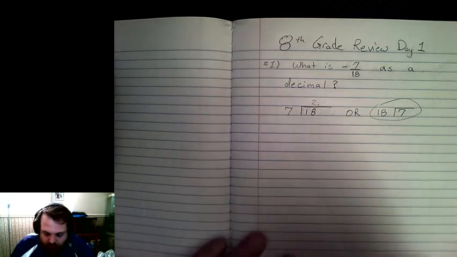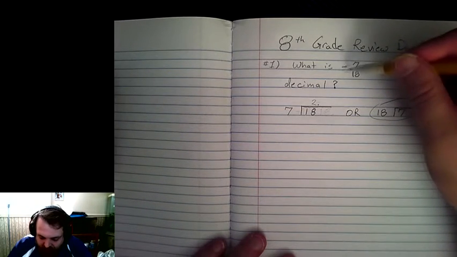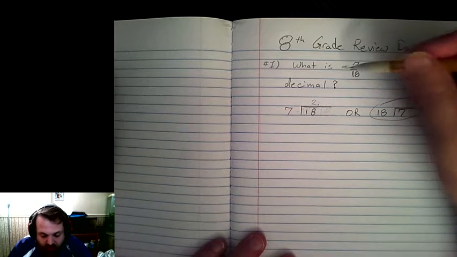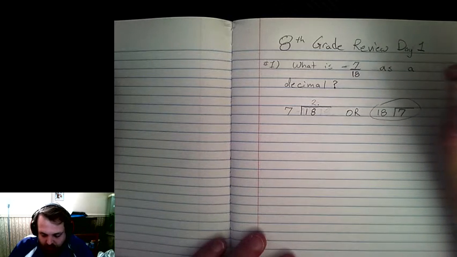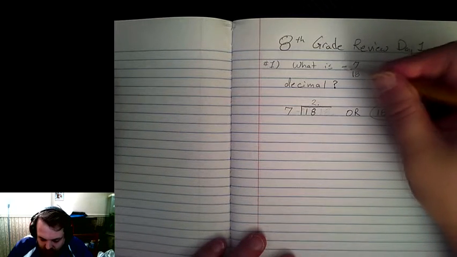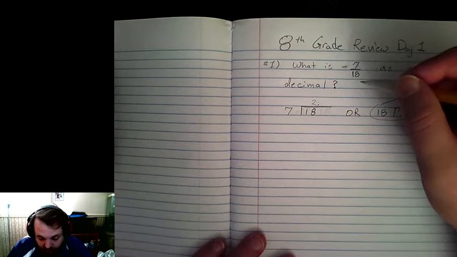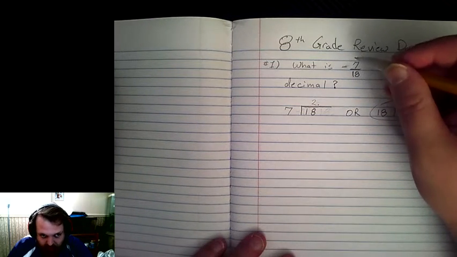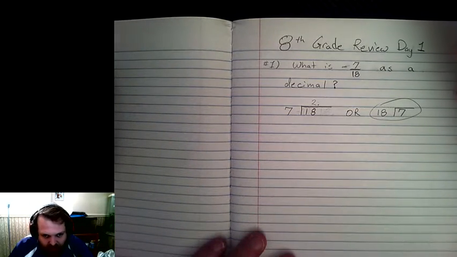The second part of this is understanding that if this is negative, our outcome, this negative out front, our outcome is going to be negative. So we know we're going to have a negative answer. Okay, so we could attach that negative to this 7 or to the 18 if we wanted to there. And then it's a negative divided by a positive, which we know is going to give us a negative answer.